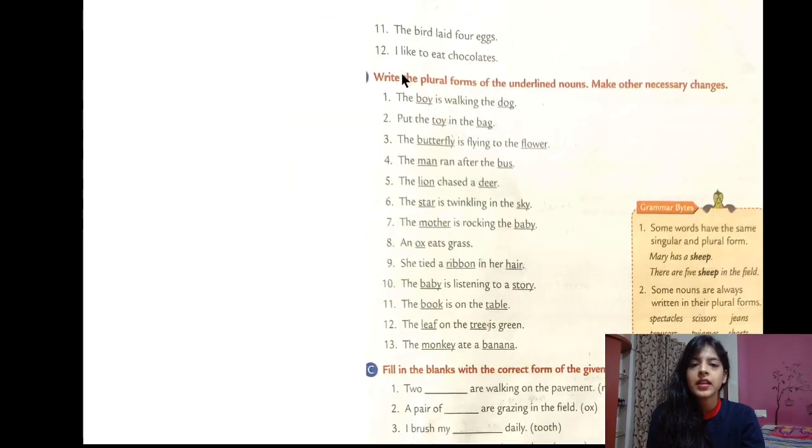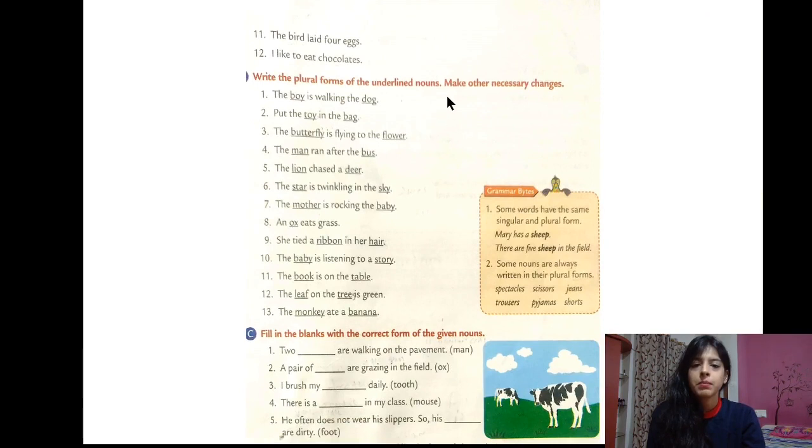B. Write the plural forms of the underlined nouns. Make other necessary changes. So we have to write the plural. All the nouns in this B exercise are singular, which means there is only one. So let's change them like we did before.